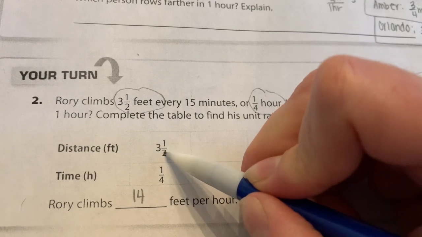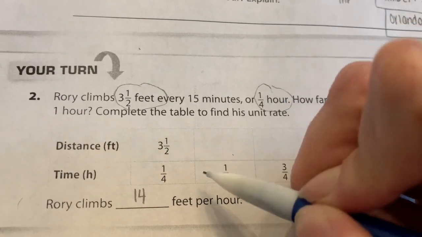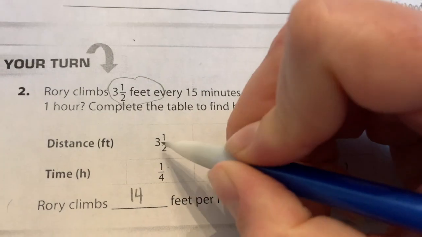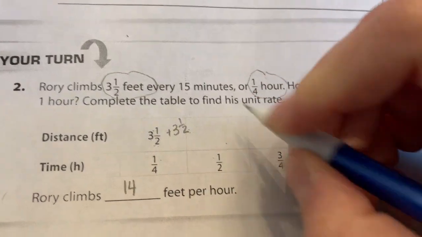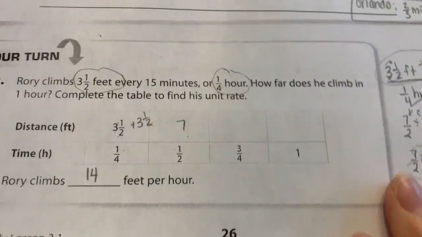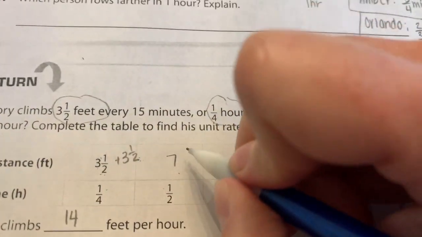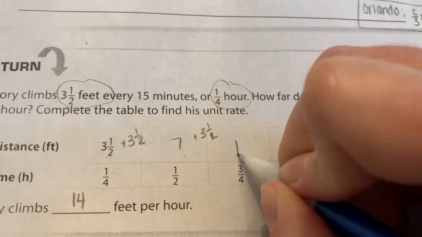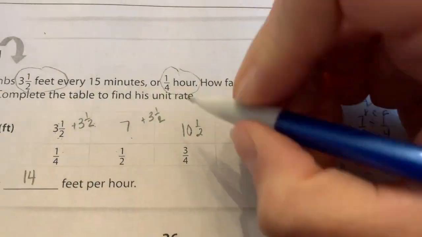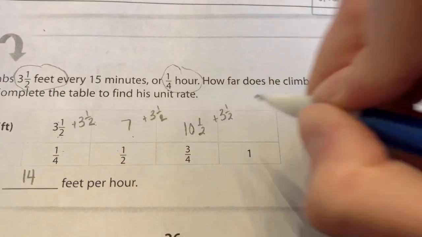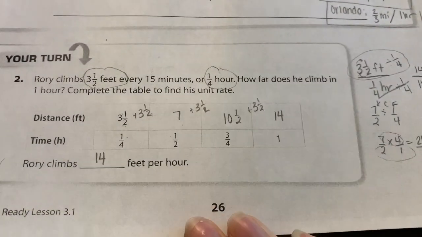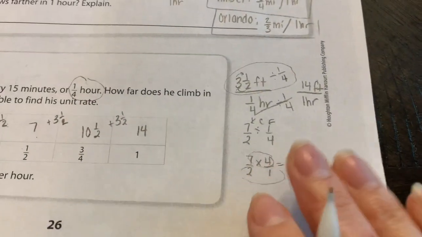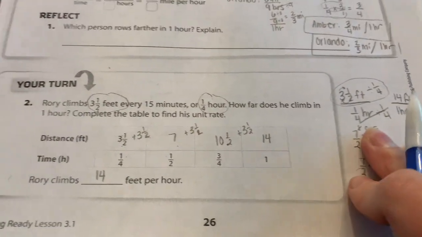So if he goes another 3.5 feet in half an hour, in another 1/4 of an hour, which gives you a half hour, then basically you're just adding the 3.5 here. So that's 6, and then a half and a half is 1 more, so that's 7. Okay, and then another 1/4 of an hour, you're adding another 3.5. So that's 10.5. And then another 1/4 of an hour, you're adding 3.5. So that's 13. And then 1 more is 14. Okay. So in this case, this is definitely the easier way. But I do want you guys to know this way as well because we are going to mostly be using this method next year. All right.